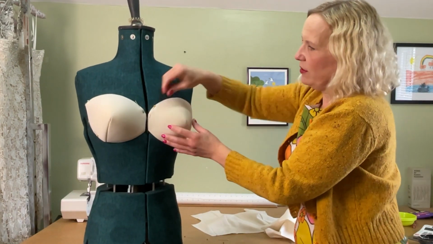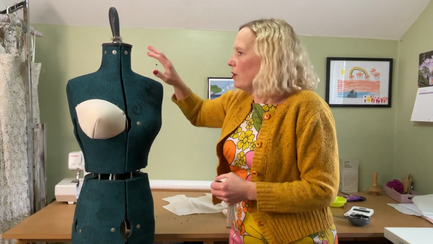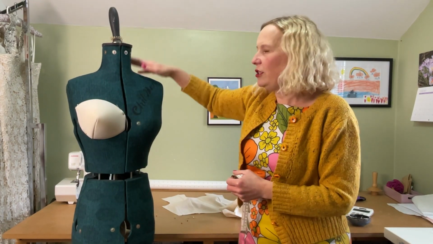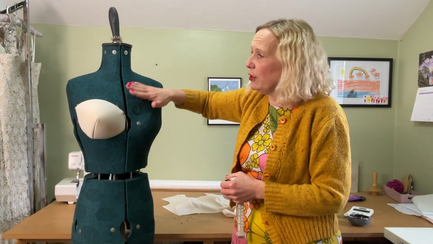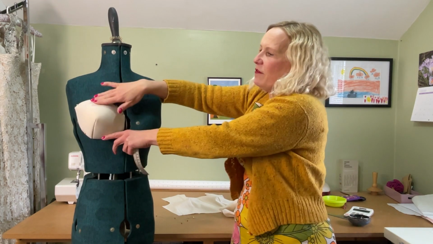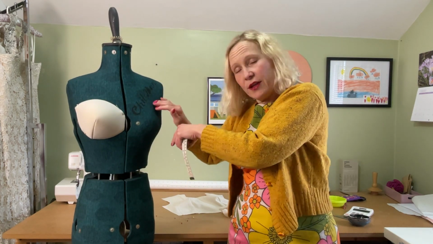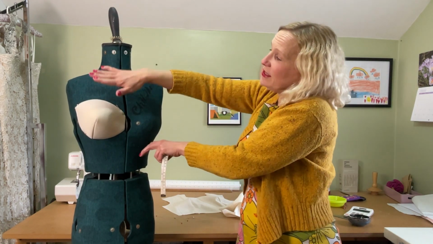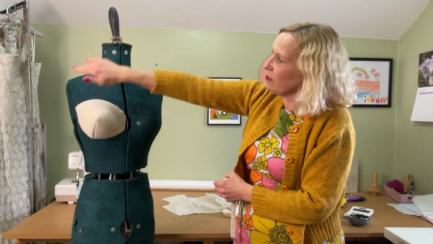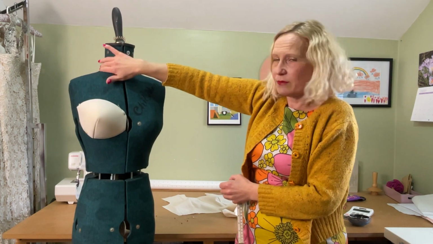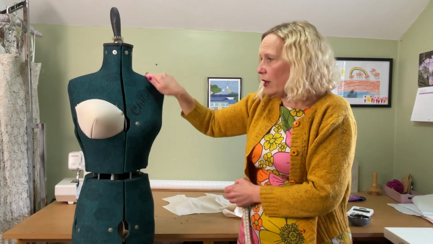If I take one of these off, then you'll see the difference. When you've got a fuller bust, your shoulder doesn't change. The measurement across here changes a little bit, but not loads. That depends on how full your bust is on the top, which sadly, as I've learned, does change with age. So that measurement might change a little bit. The measurement from the side neck point, sometimes called the high point shoulder, down to the waist is going to be a lot longer than without.